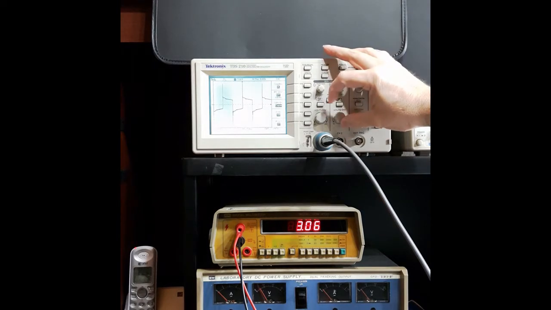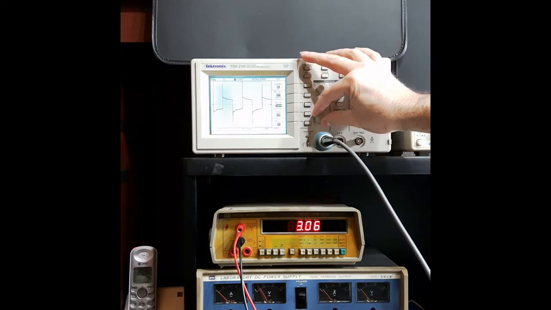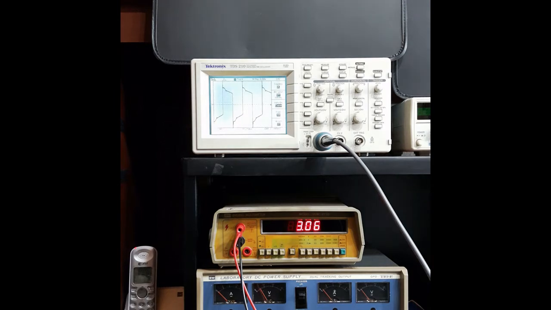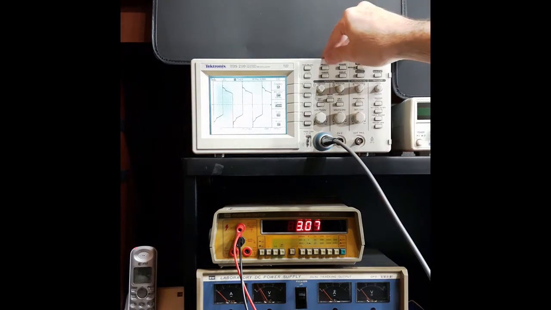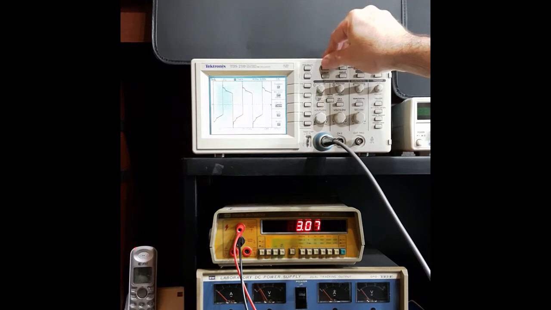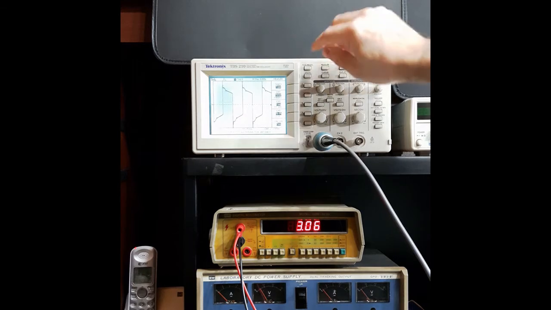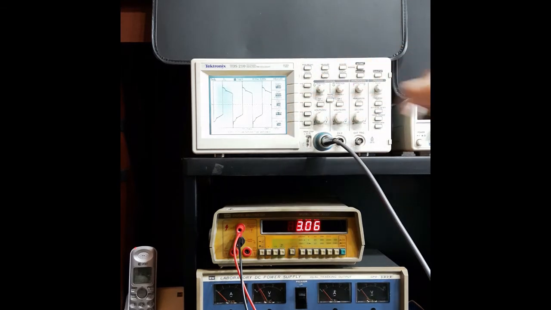We're going to get rid of those spikes. What I'm going to do here is adjust this scale and see how much of this we can actually get. There we go. Now I'm going to measure the frequency, and we're going to measure the voltage minus that spike. The frequency is 118 hertz.